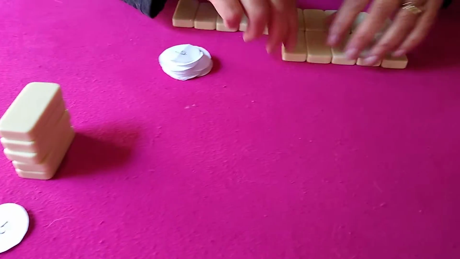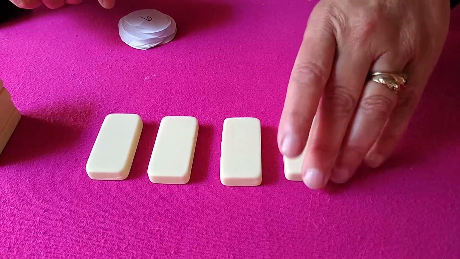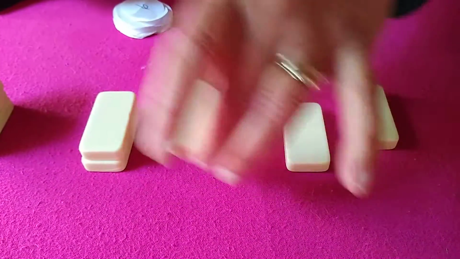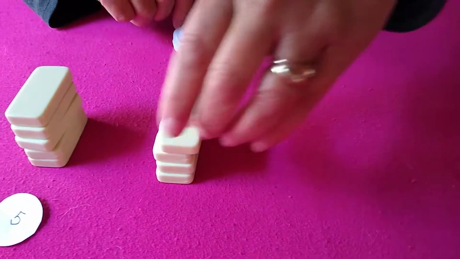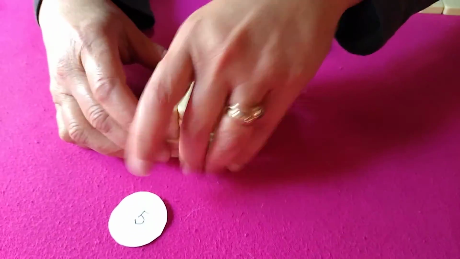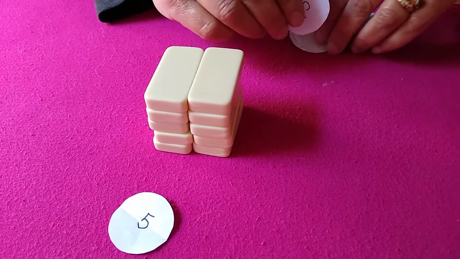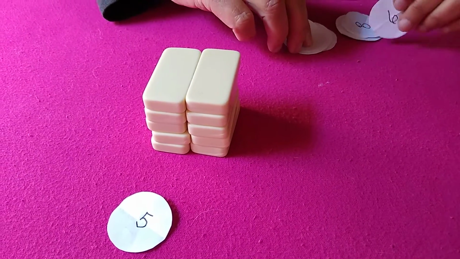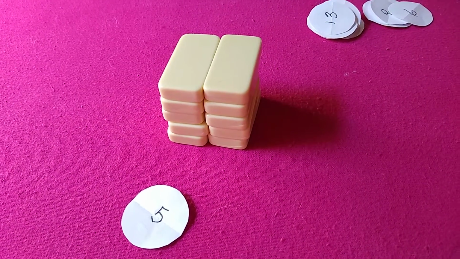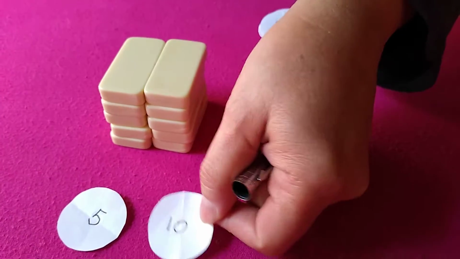Okay, now let's do 6, 7, 8, 9, 10. This is another pile of 5. 1, 2, 3, 4, 5. And together, this is a pile of, let's find the number. It's a pile of how many? Do you remember? 10. A pile of 10. There's the number.